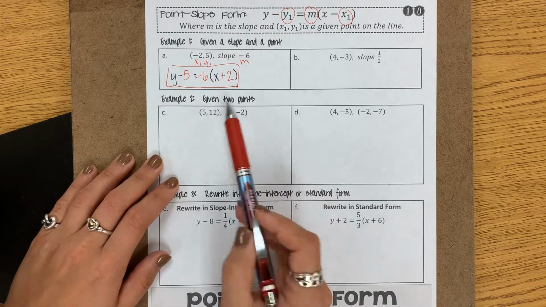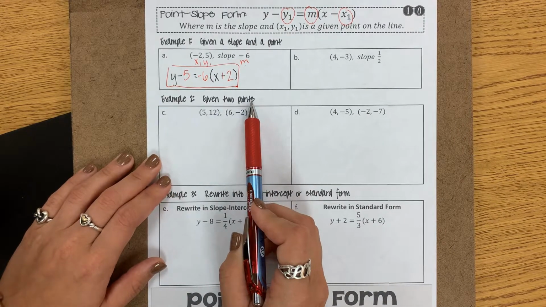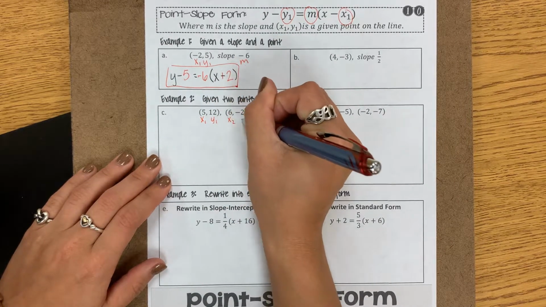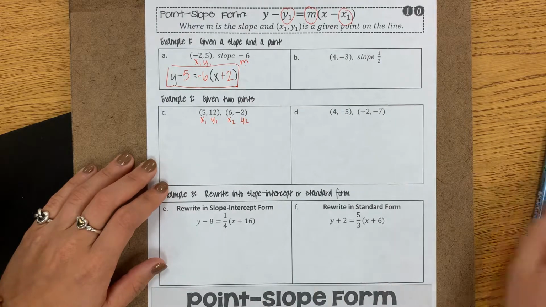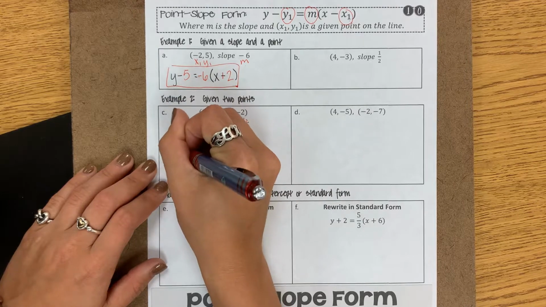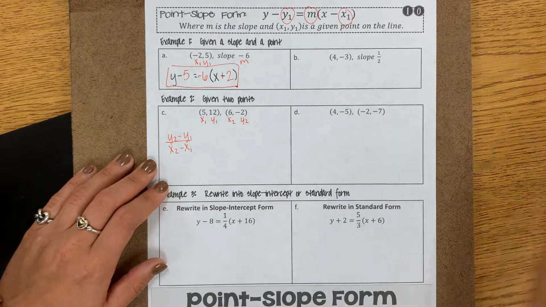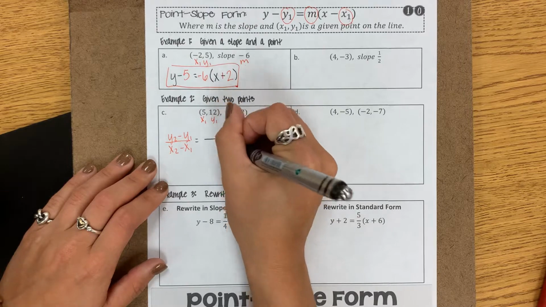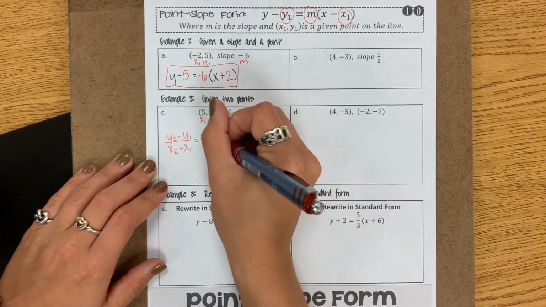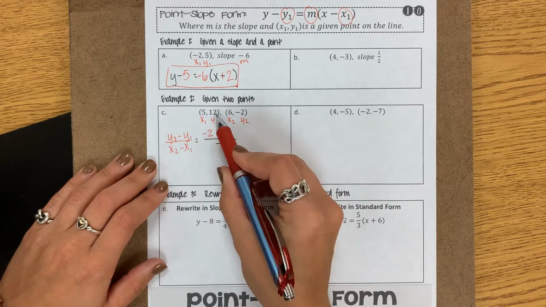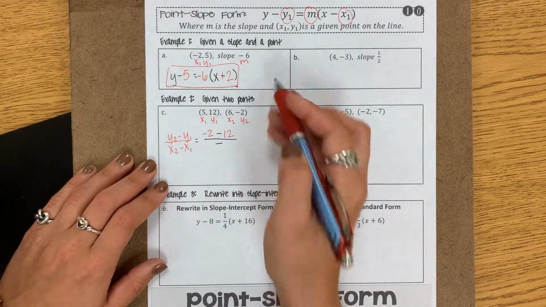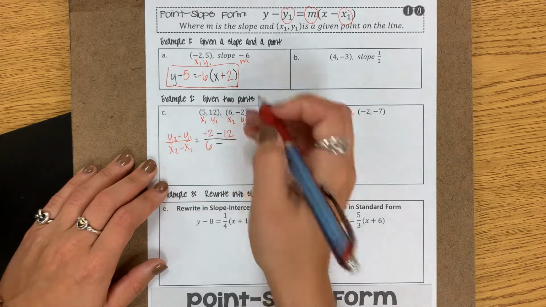In our next one, example 2, we are given 2 points. So we have to label our 2 points, x1, y1, x2, y2. From there, we're going to use the slope formula. We have y2 minus y1 over x2 minus x1. So from here, we're going to fill in our skeleton for this. Our first blank we know is y2, so we find y2 and plug it in. Our next blank is y1, find what we labeled y1, plug it in. From there on the bottom, x2, find x2, plug it in. x1, find it, plug it in.